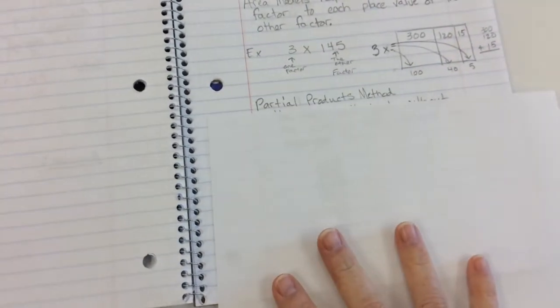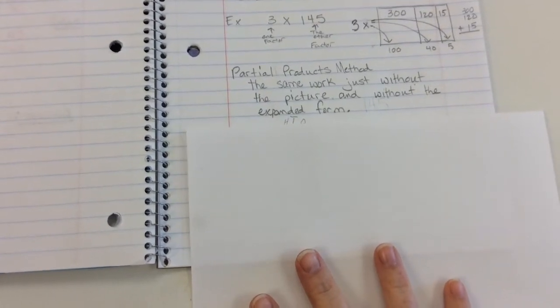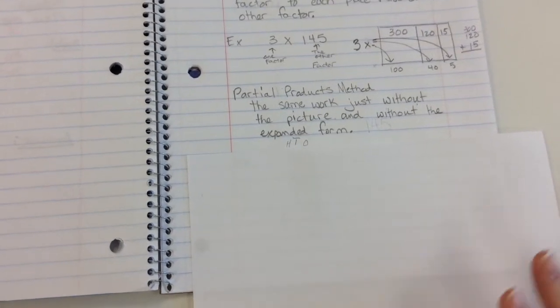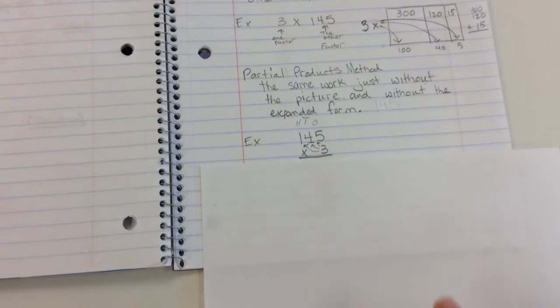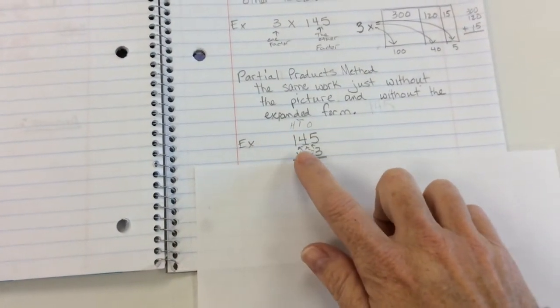When you're using partial products, it's the same work. You just don't have to draw the picture and you don't have to break it up by expanded form. So here's that same problem. And the HTO, I hope you know, is hundreds, tens, and ones.